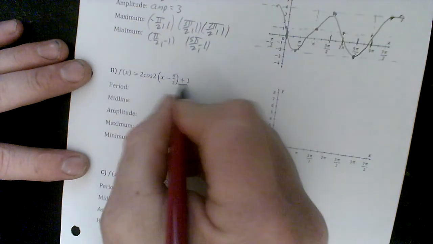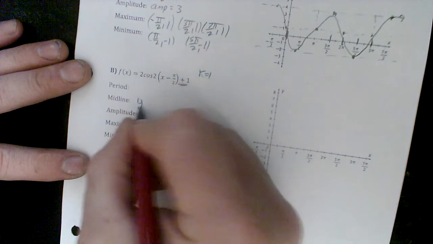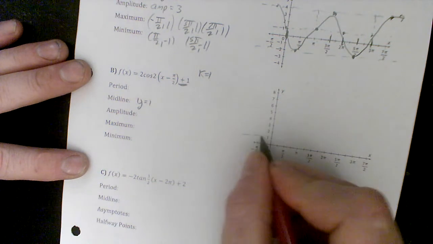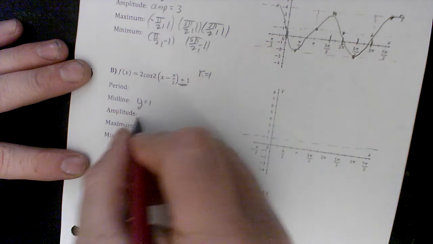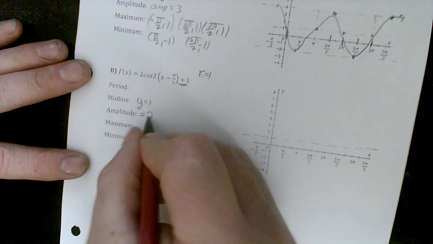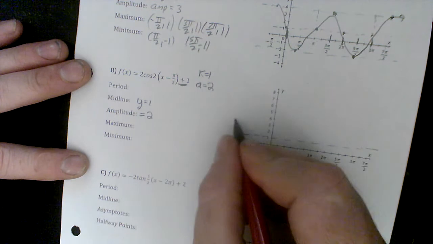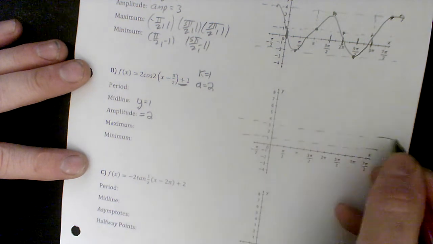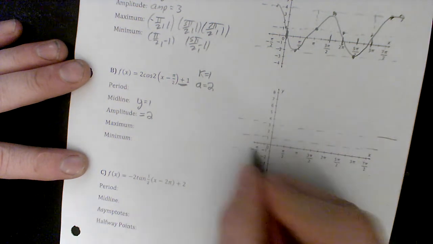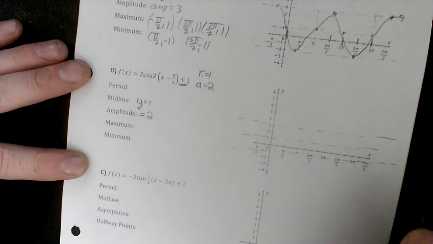So I'm going to come here. Once again, my k equals 1. So that's going to be the line y equals 1. I'm going to draw that in here as a dotted line right here. My amplitude equals 2. That's the same as my a in this case. Won't always be. So from here I'm going to go up to 1, 2 and do another dotted line. Right? That's how tall it is. That's how deep it goes, right? The height and the depth of this graph.